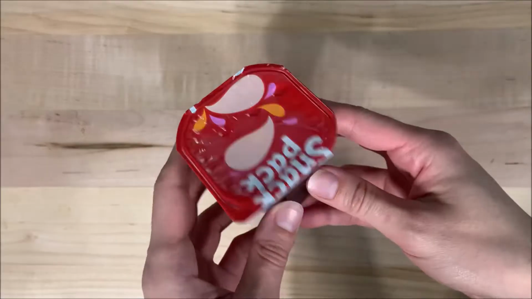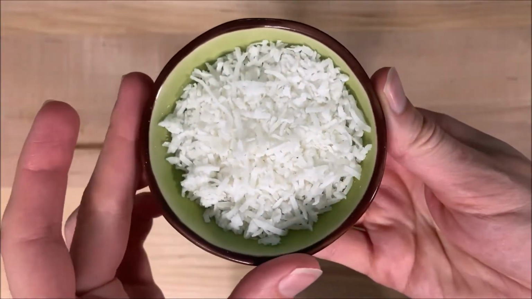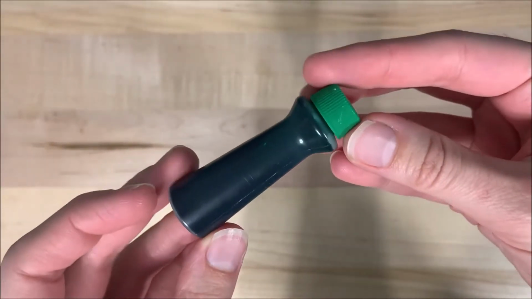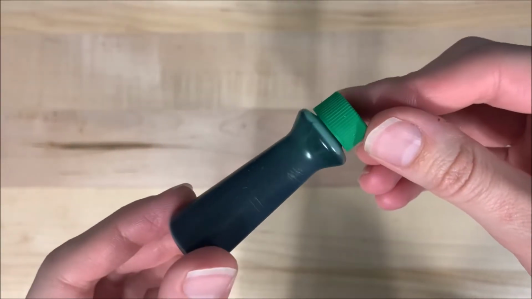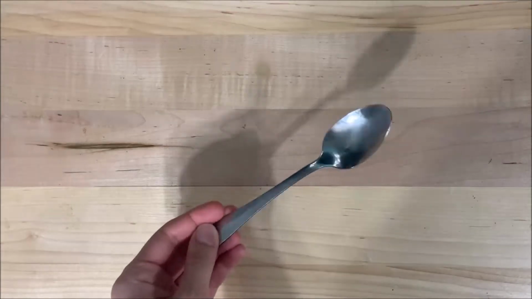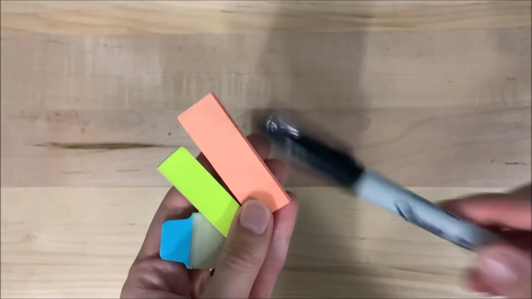Then you will need 1 serving of chocolate pudding, a few gummy worms, a couple tablespoonfuls of shredded coconut, green food coloring, this is optional, and you could also use red, yellow, or orange food coloring if you would like. Then you'll also need a spoon, sticky notes or tape, and a pen for labeling.